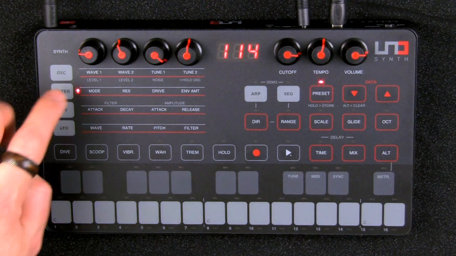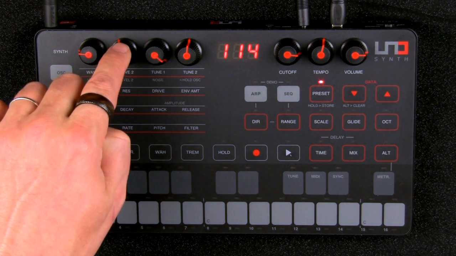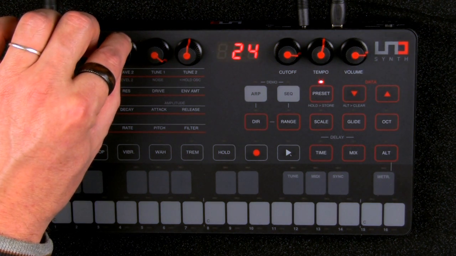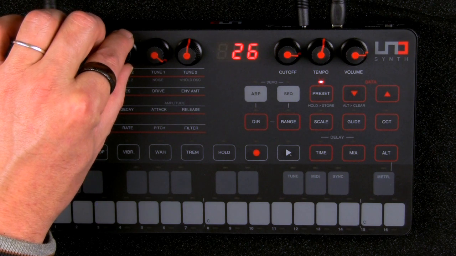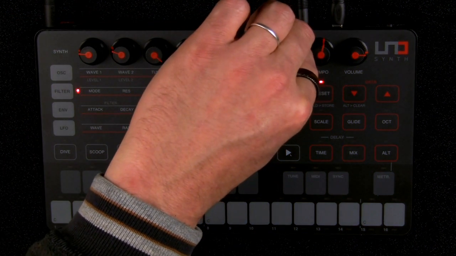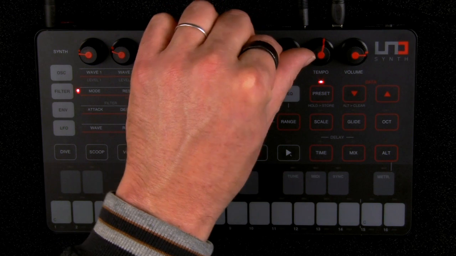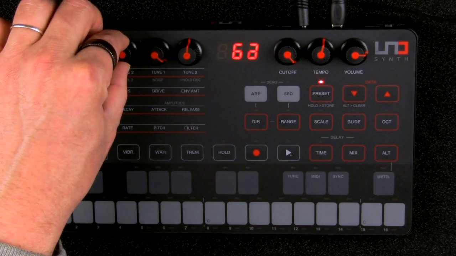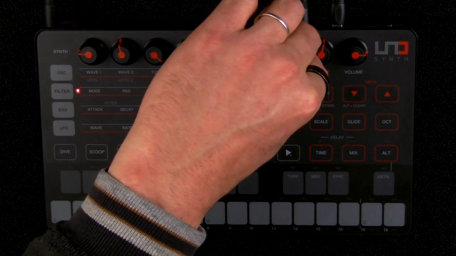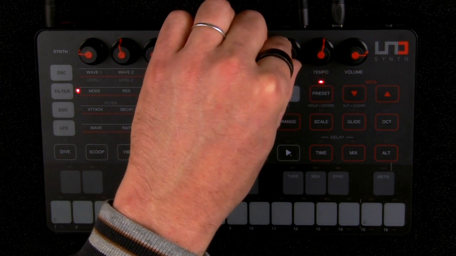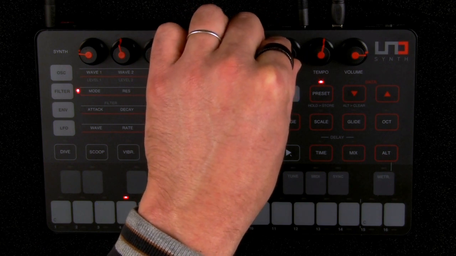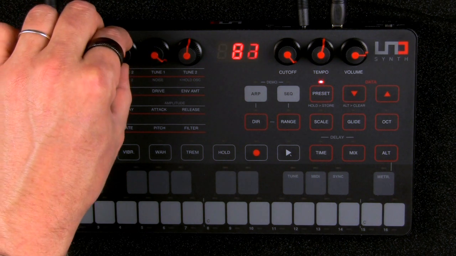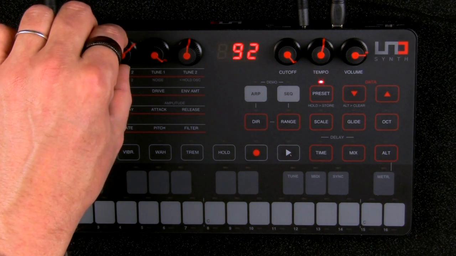So we're going to go over to the filter section, choose filter, and then that means this knob will be the resonance. So I'm going to turn it up a quarter way, about 25. And then we'll do a sweep through. Put it up to about 50. Put it up to the point just below its type of self-oscillation.